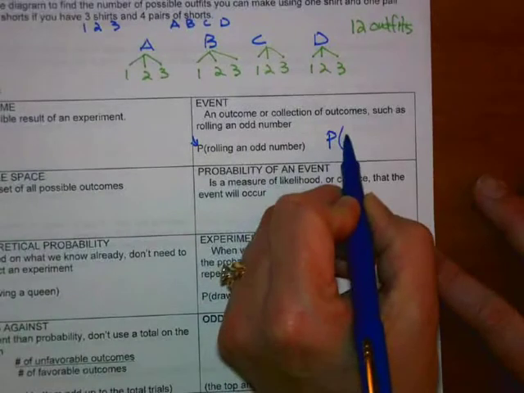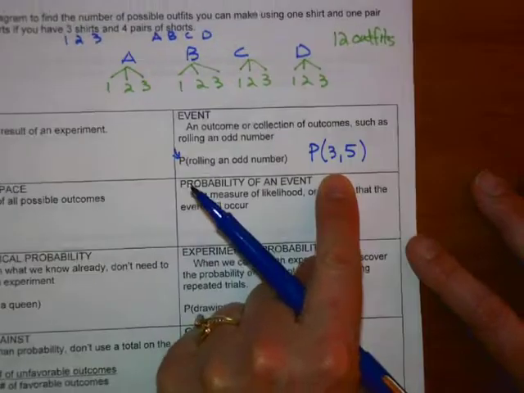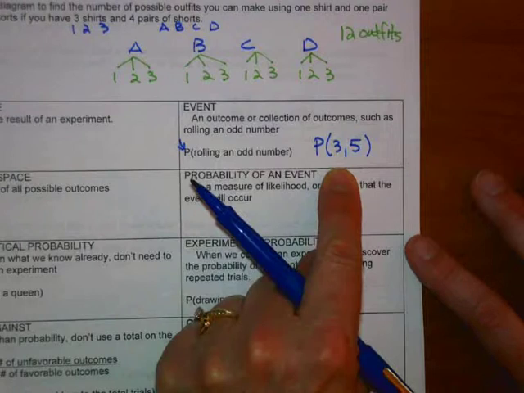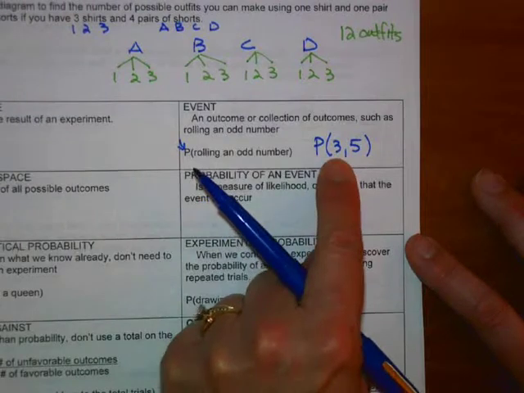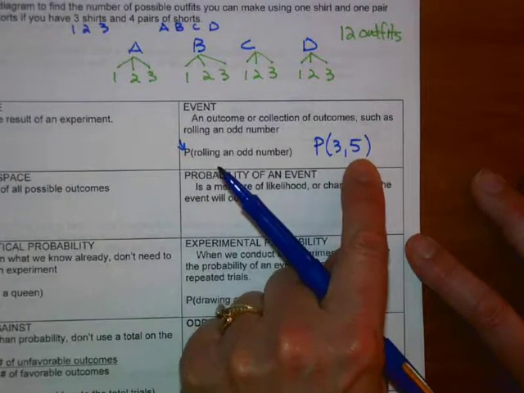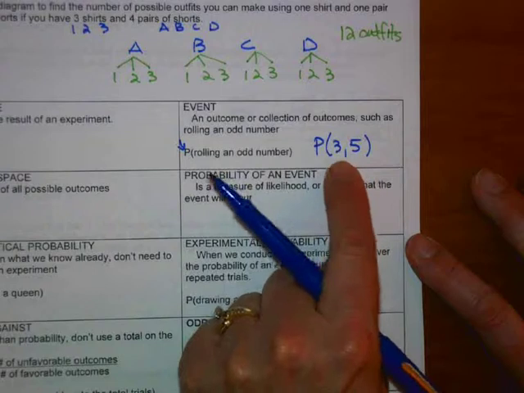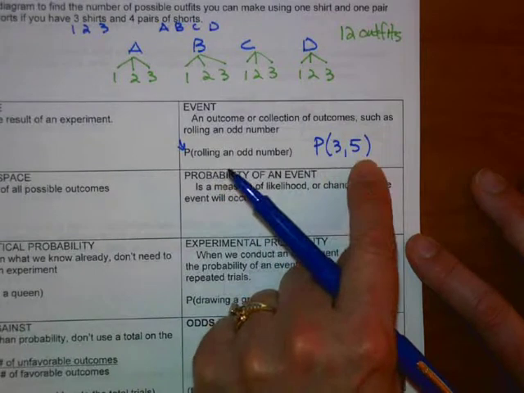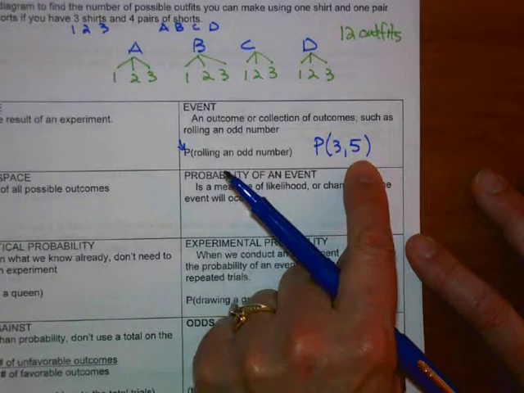Okay? Now let's say you're rolling a die and you see something like this. This is the event I want from rolling a die. What do you think that means? Right. This means I'm going to roll it twice. I want to know the chance of getting a 3 and then a 5. That's what that means, probability. Okay? So you'll see stuff like that.